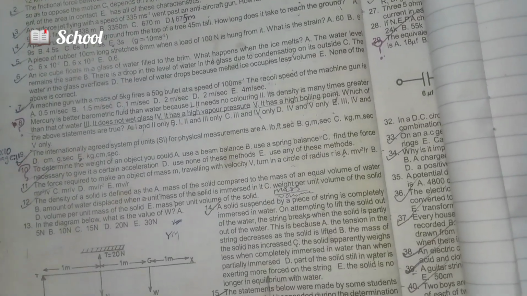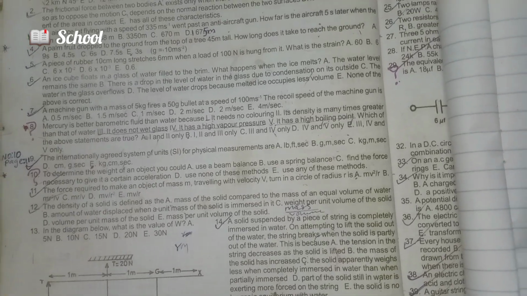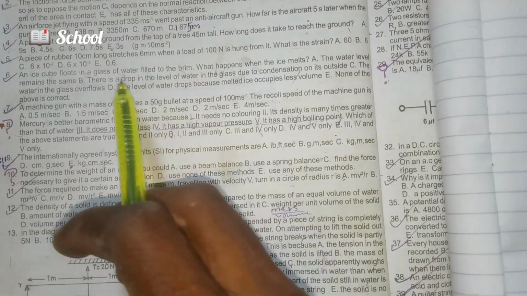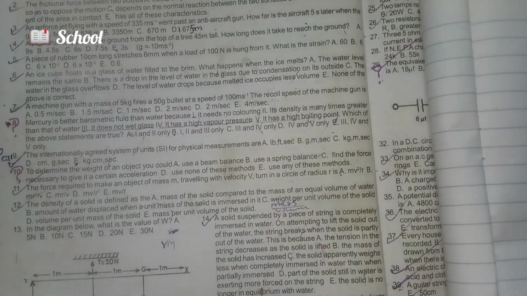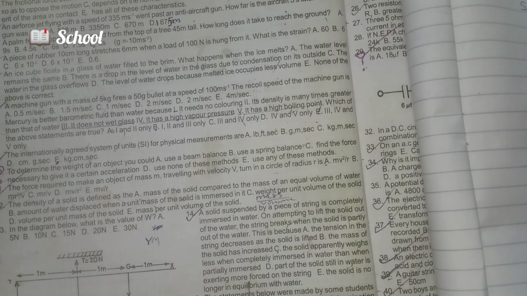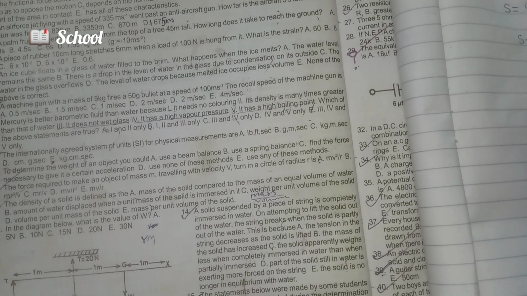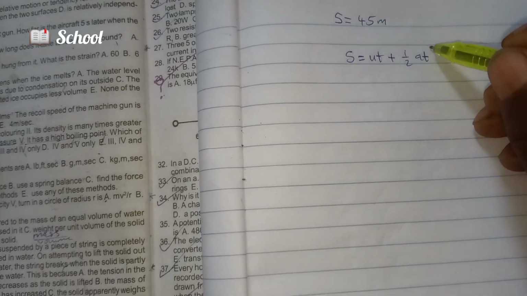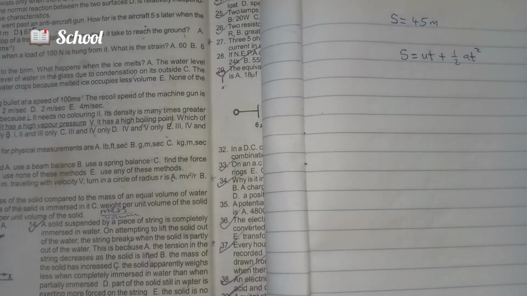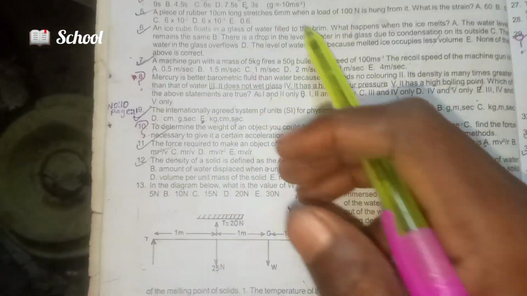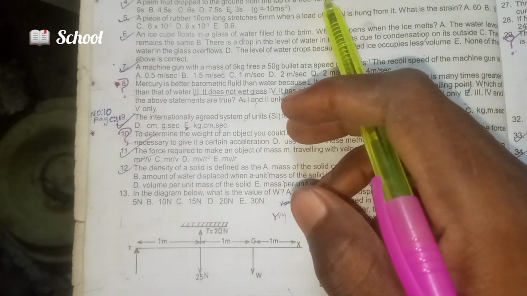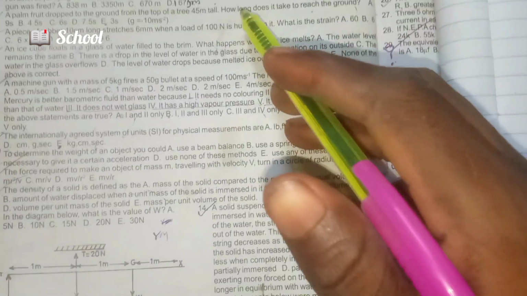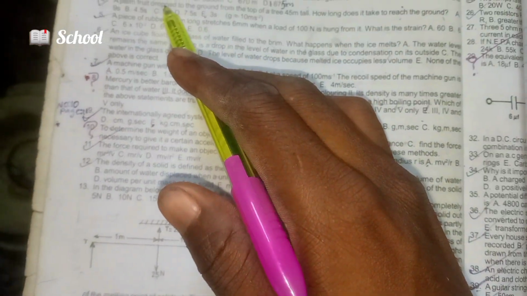And after thinking for some seconds, I realized that they gave us details that suit this formula, Newton's second equation of motion, which is S equal to ut plus half at squared, right? From what they give, I saw that the fruit dropped from a height of 45 meters. I've noted that distance. Now, dropped means initially it has no velocity.